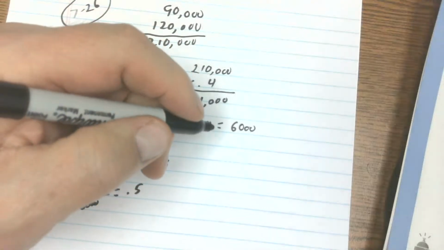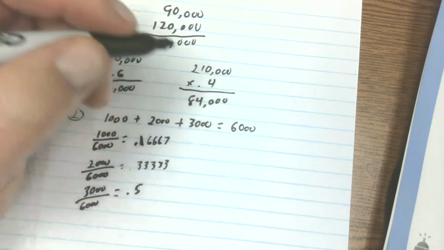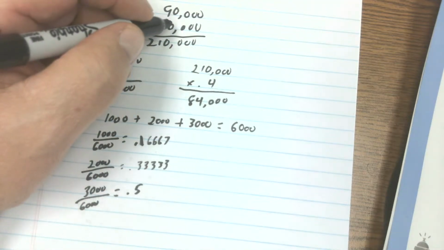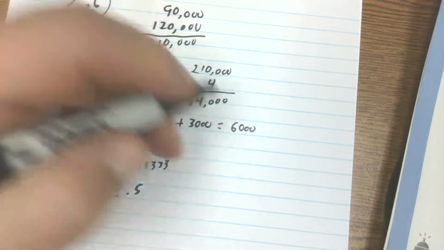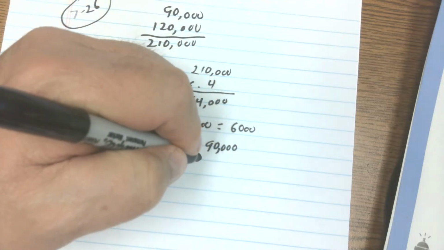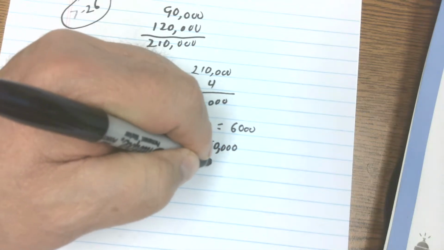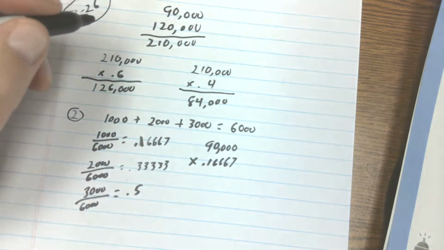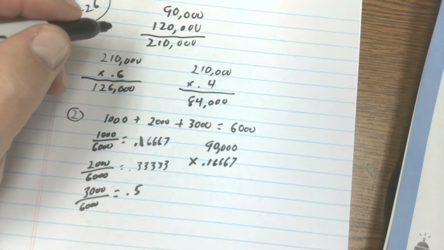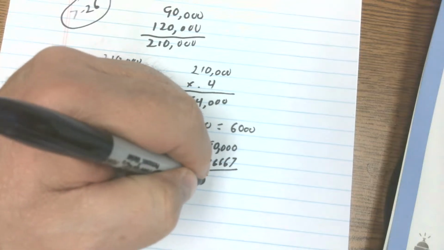All right, so now our first step in the process, we will allocate to the kitchen. So that's going to be the $90,000. I'm sorry, the cleaning department will allocate to the kitchen. 90,000 times 0.16667 will be 15,000.